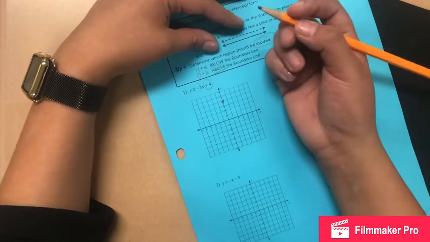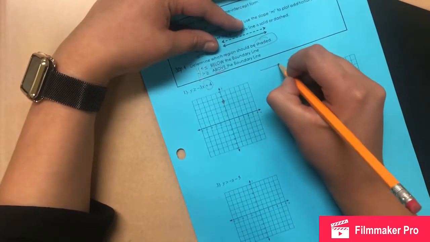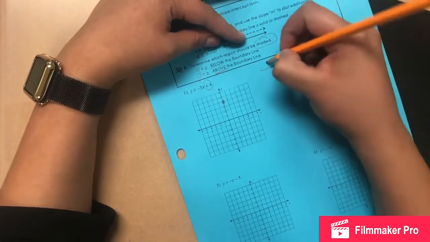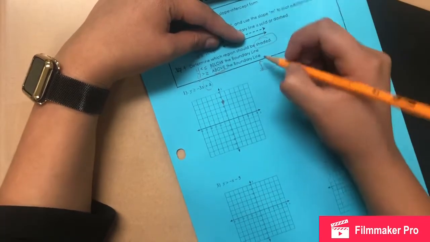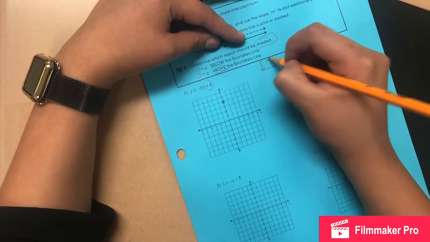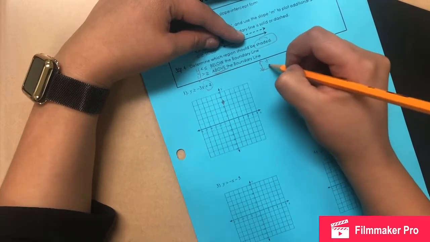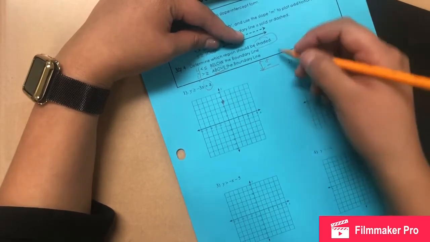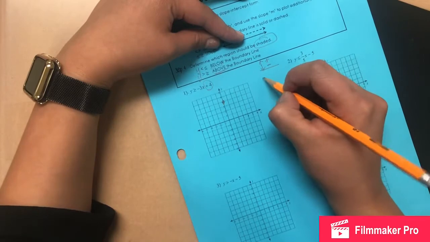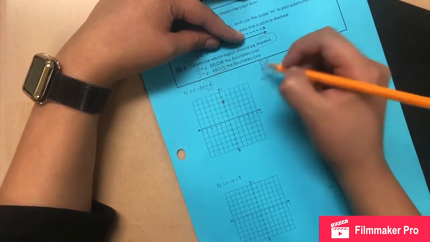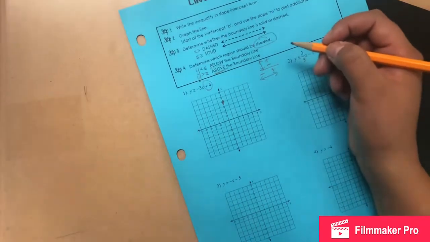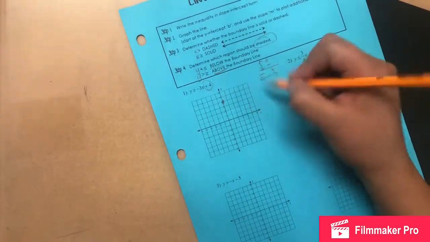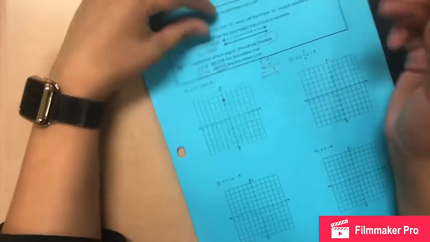What I tell my kids is a quick little reminder. The numerator tells you to go up or down, okay? If the numerator is positive, we're going to go up. If the numerator is negative, we're going to go down. Then the denominator tells me to go left or right. If it's negative, I'm going to go left. If it's positive, I'm going to go right. Use that when deciding which direction to go to complete my line.